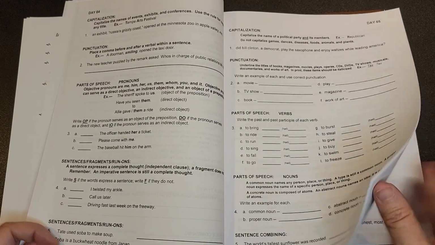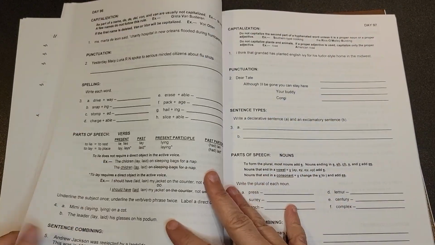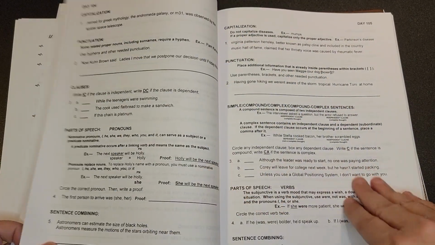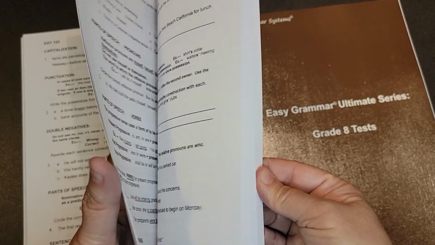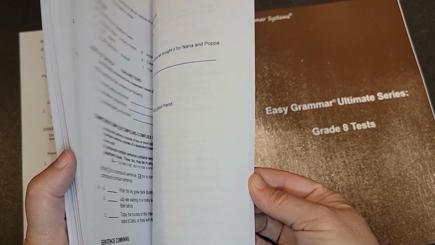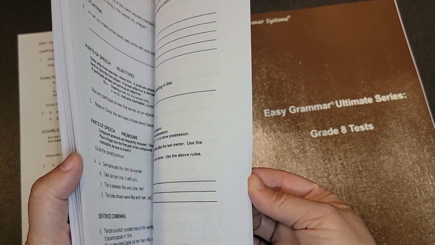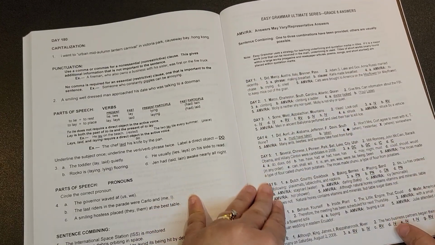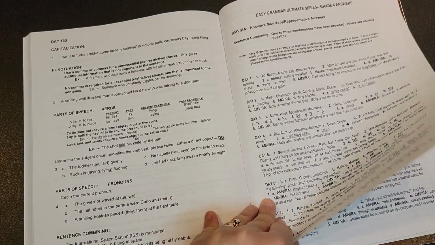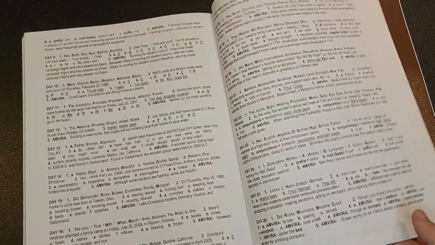This reminds me so much of the daily grams from lower levels. So if you're familiar with daily grams, you should be very familiar with this. Just as with daily grams, your answer key is in the back of the book. So here's day 1 and your answers. So throughout, you can see that your answer key is just like what you would find in daily grams.